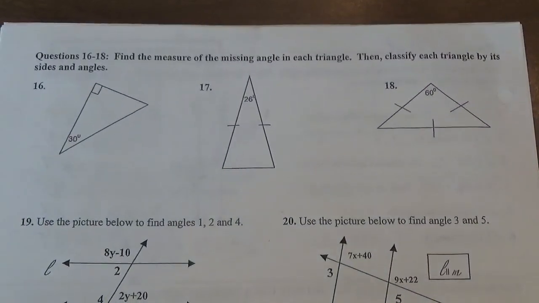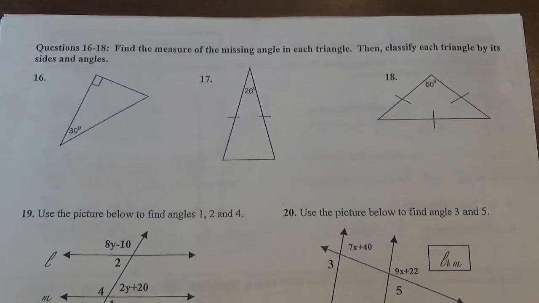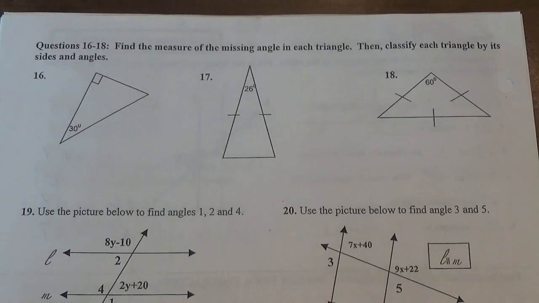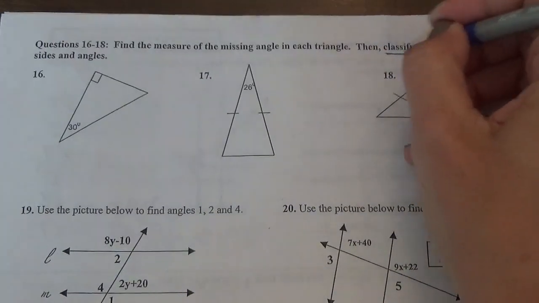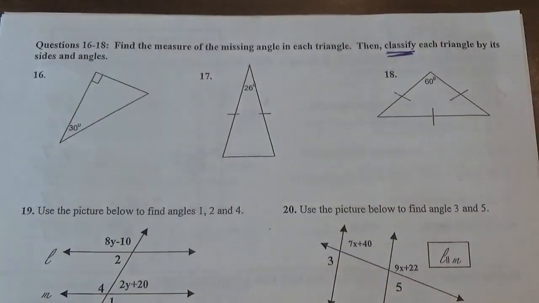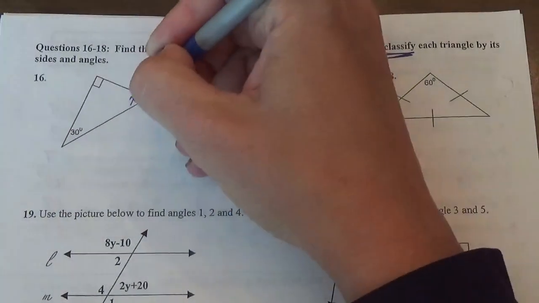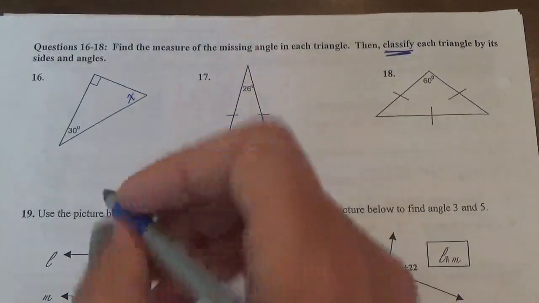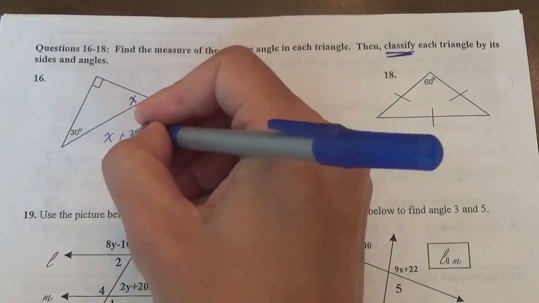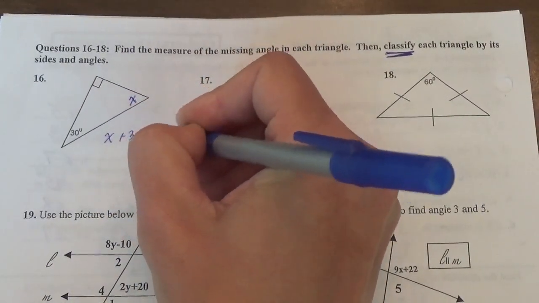Okay. Find the measure of the missing angle in each triangle and then classify each triangle. Now, we didn't really go over the classifying, but you have heard these words since, I don't know, 3rd grade, 4th grade. So let's see what we can do here. All right, I'm going to put an X for the missing angle. So this is X plus the 30 plus the 90 is 180.